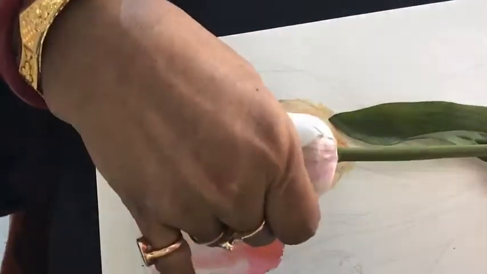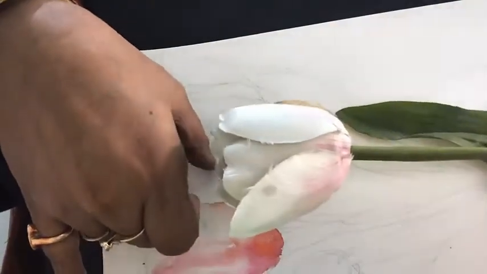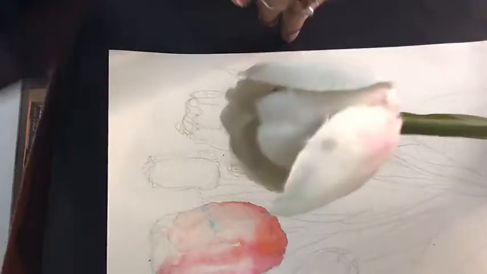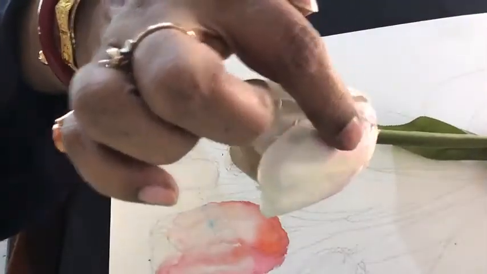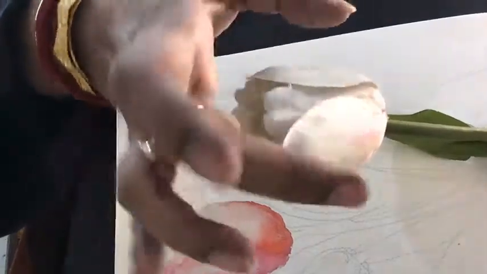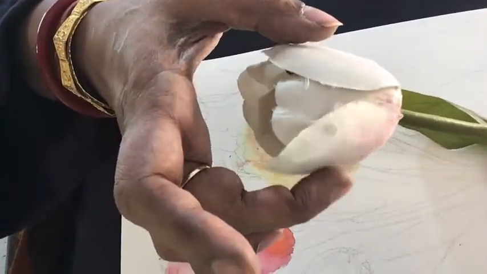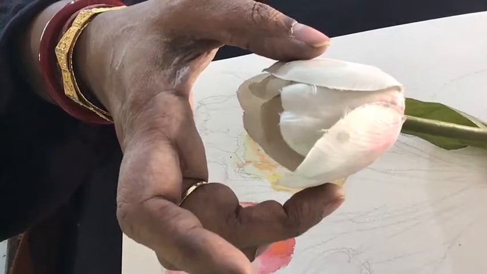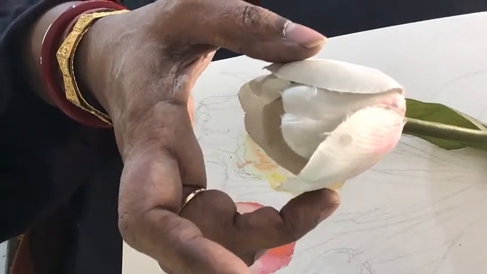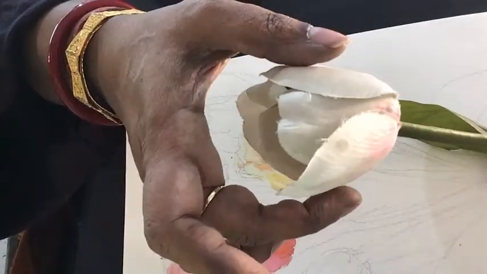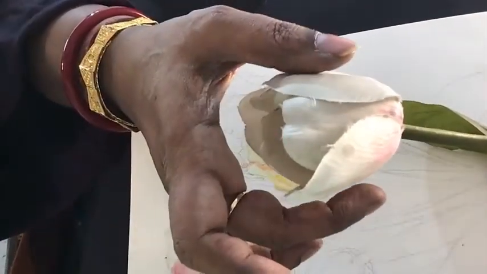Okay, now the thing is how you are seeing it. The first tulip, what you are seeing on the screen is this leaf and this leaf. These two leaves, these two petals. And in between you see this beautiful V-shaped space, just like the neckline, you know.